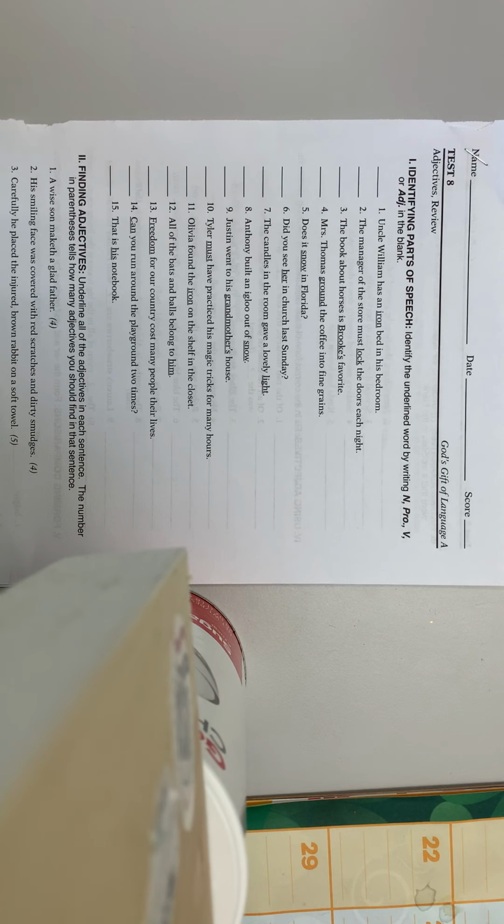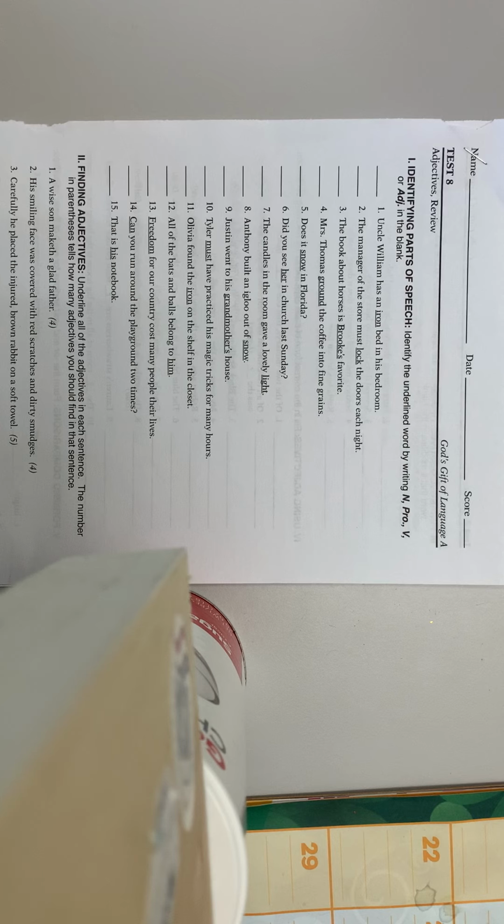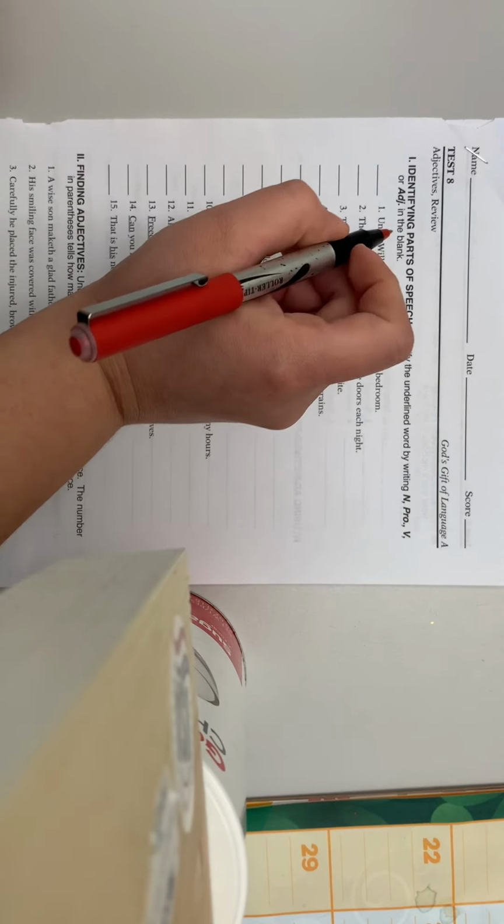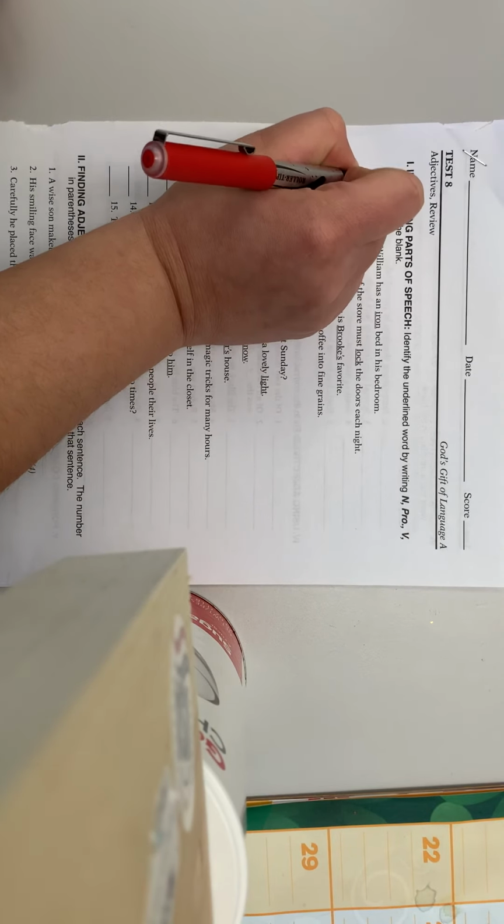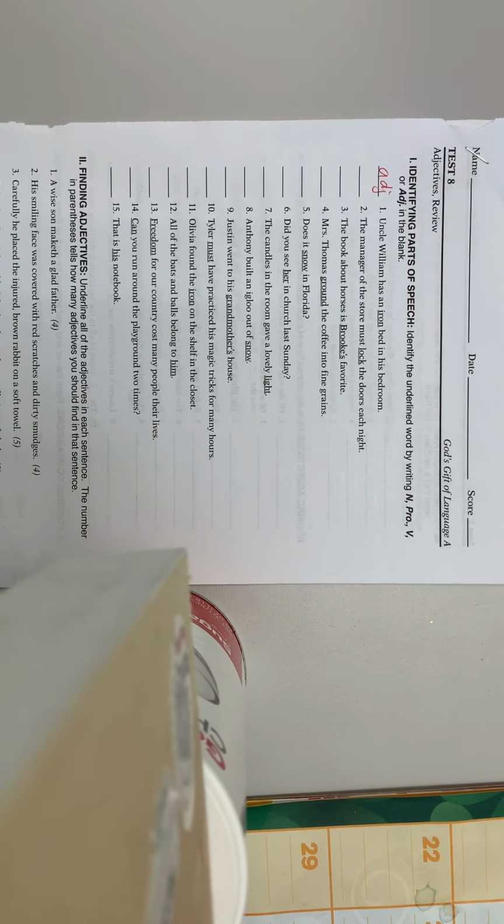What is iron? Well, if you're looking at number 1 there and you're looking at iron, you would see that iron is modifying the word bed. What kind of bed was it? It is an iron bed. So we would put ADJ in the blank. Number 2. The manager of the store must lock the doors each night.